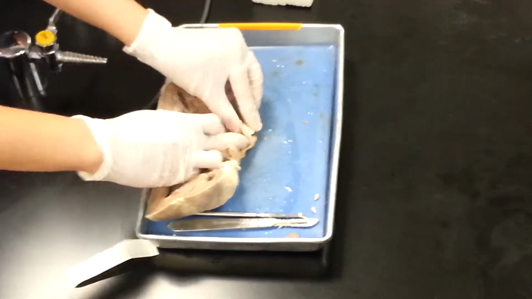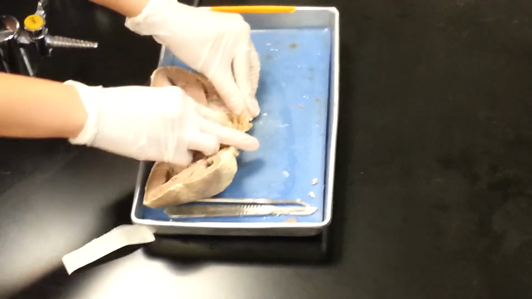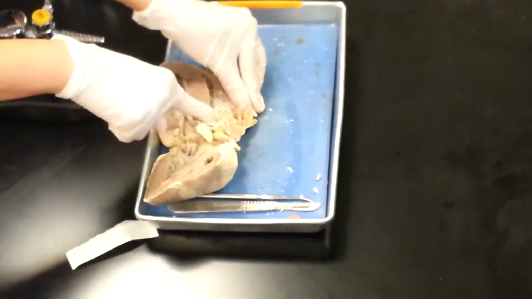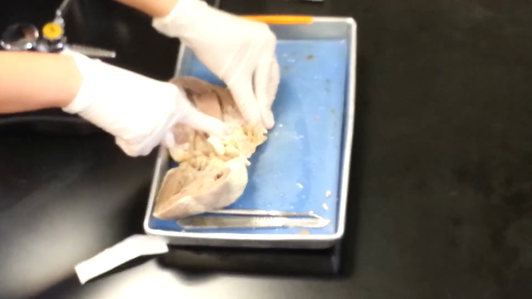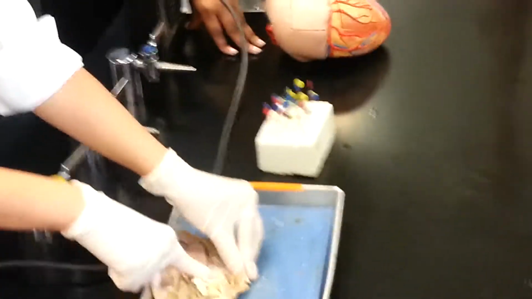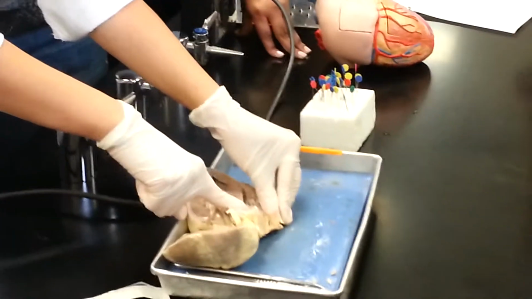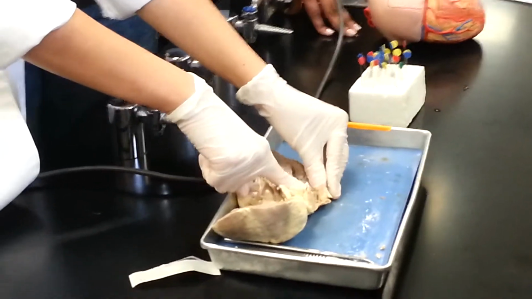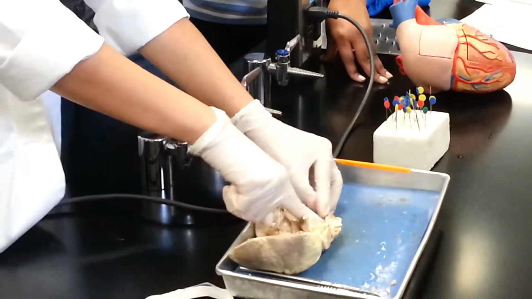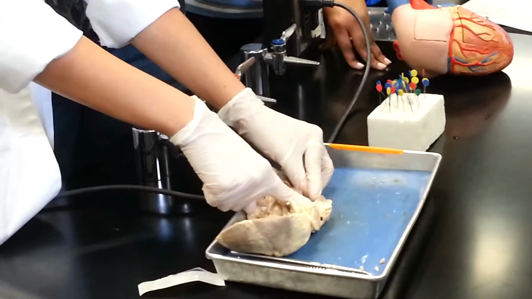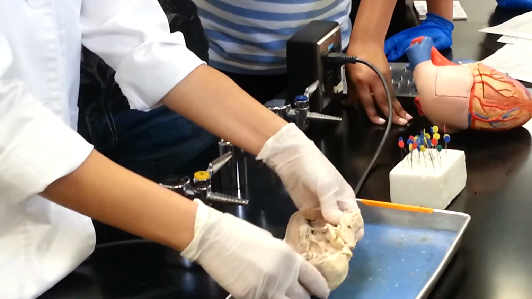Okay? So what muscle is this in here? Pectinate muscles. Good. So pectinate muscles, a way that you can remember that, in humans, pecs are on the upper parts of our body. So in the heart, pectinate muscles will also be in the upper part of our heart. Okay?